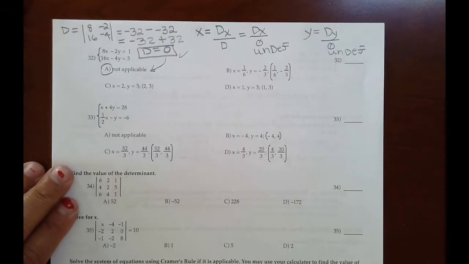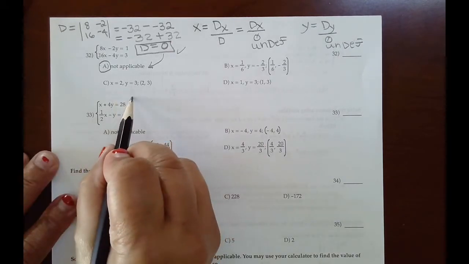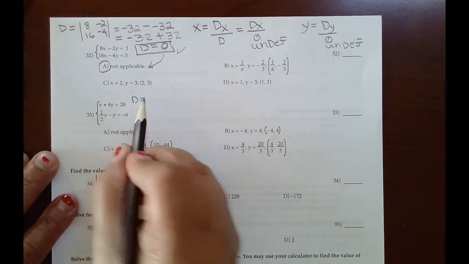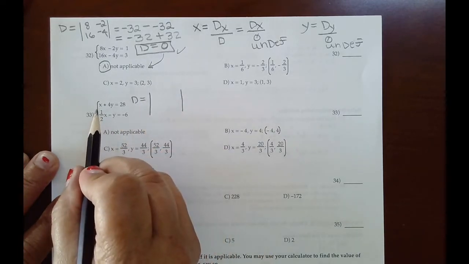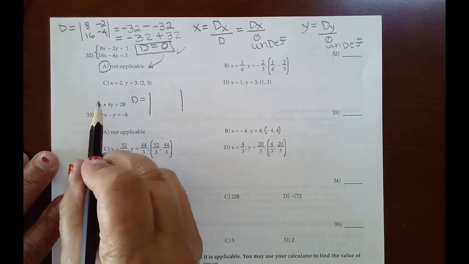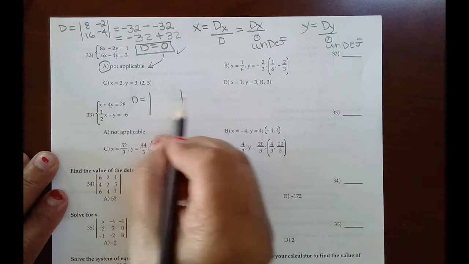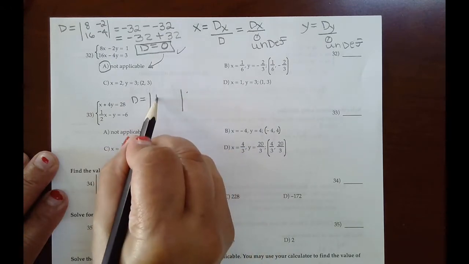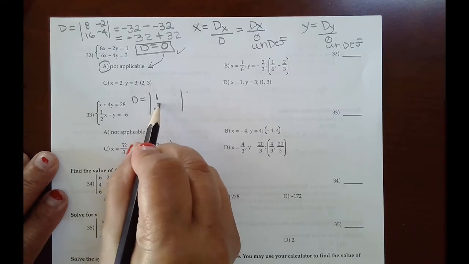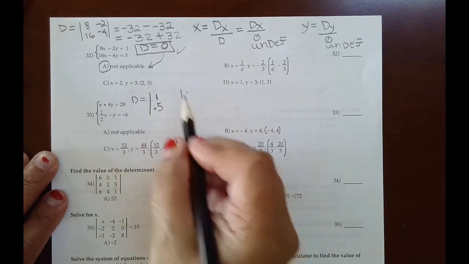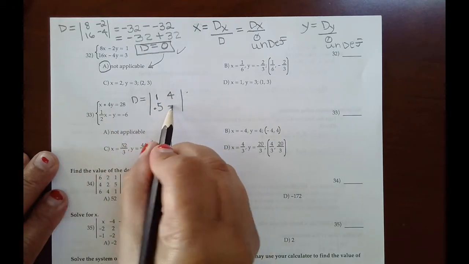Okay, and number 33, we're going to do the same thing. We're going to find the main determinant value, which in this case would be, let's grab the coefficients of the variables x and y. So coefficient of this x is 1. Coefficient of this x is 0.5, or you can put a 1/2 there if you want. Coefficient of the y's, 4 and -1.